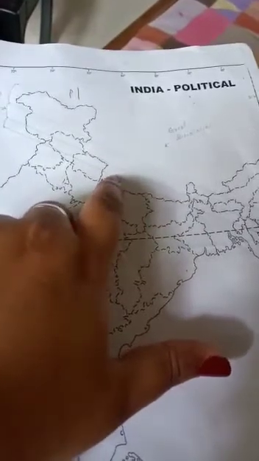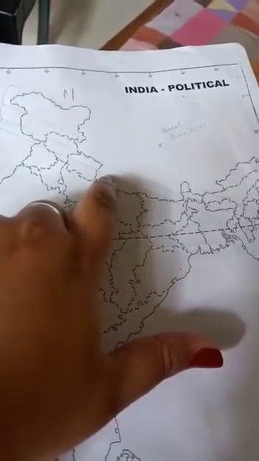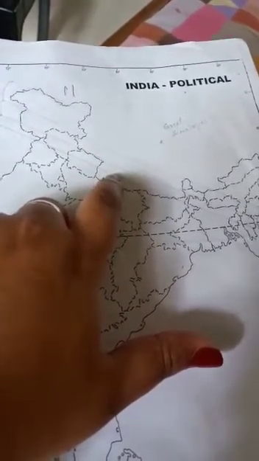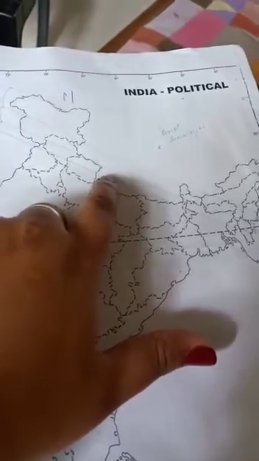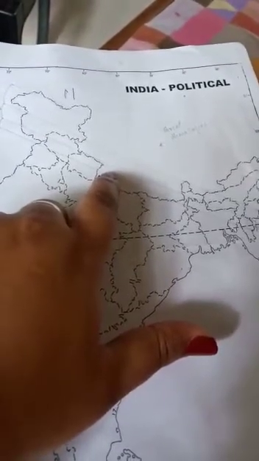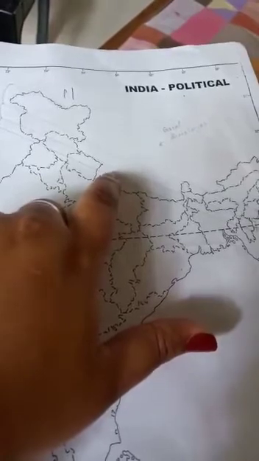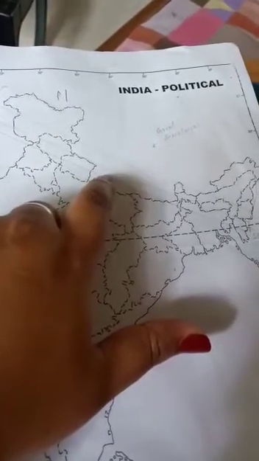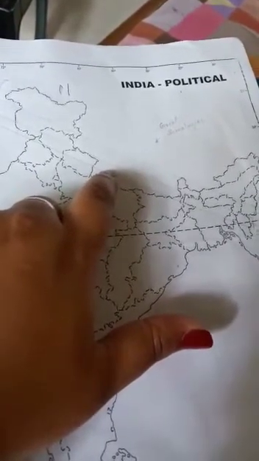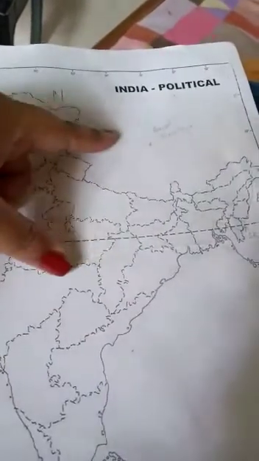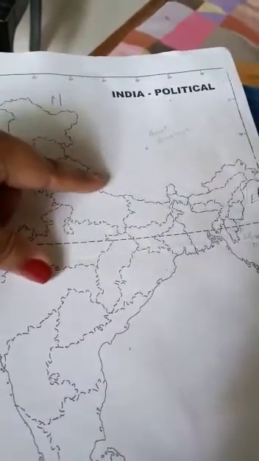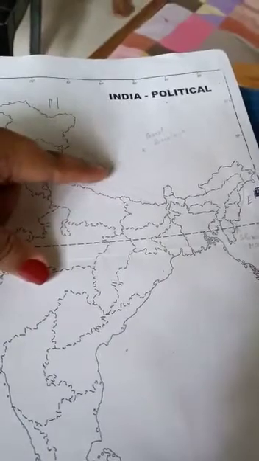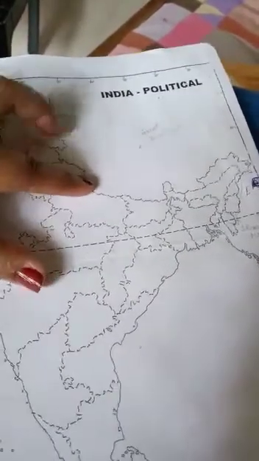Now next, the outer Himalayas or the southernmost range of the Himalayas are known as the Shivaliks. This part is known as Shivalik or the outer Himalayas. The average height here is from 900 to 1200 meter. So we have seen as we move to the south, the height decreases in range.